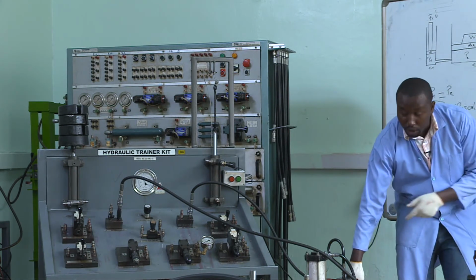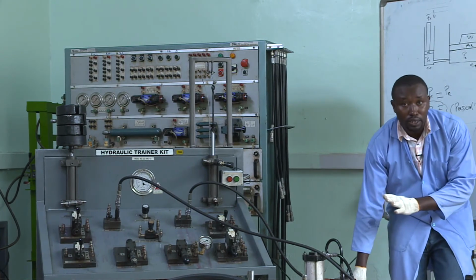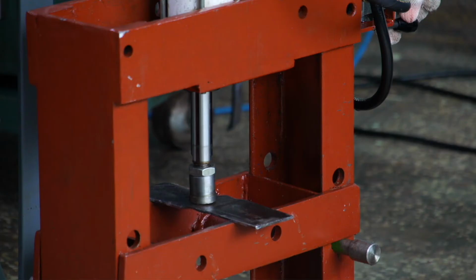When I push down this lever, you're going to see the piston start to move. It goes slowly, but with much force.